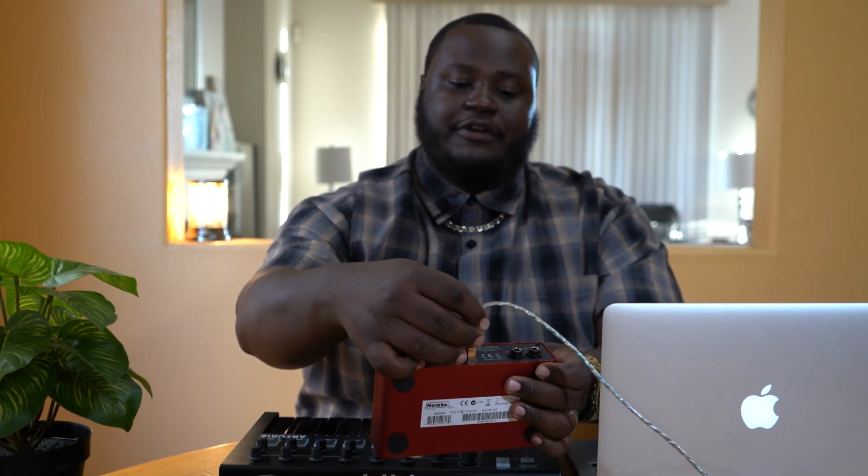Using an audio interface can help to take some of the load off your computer, as well as help with buffering when it comes to being able to play instruments live. You might want to use an audio interface in some of these cases. So to set up our audio interface, we're going to use the USB jack that is provided, and we're just going to connect that to the back of the audio interface. The other side of the USB is going to go into our computer.